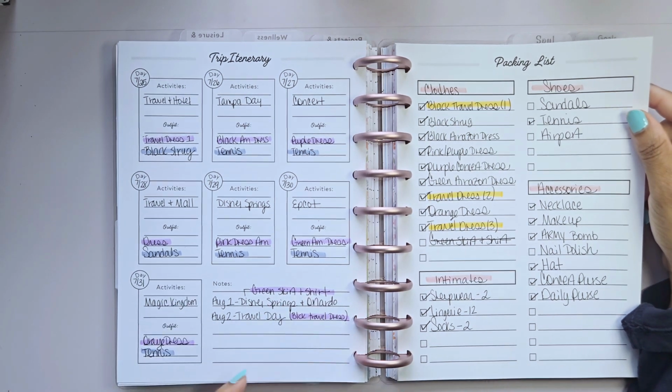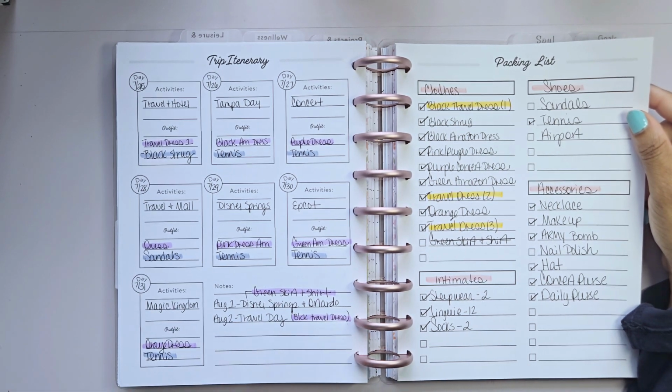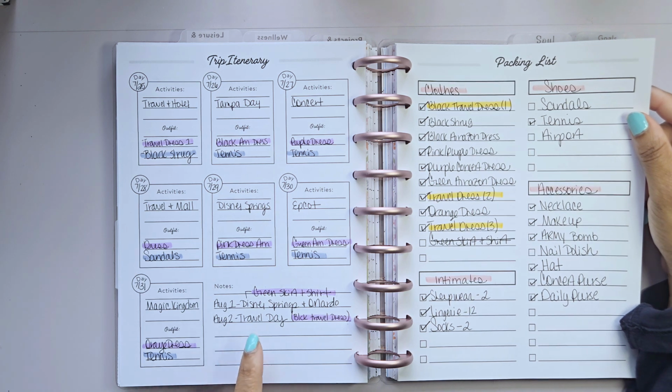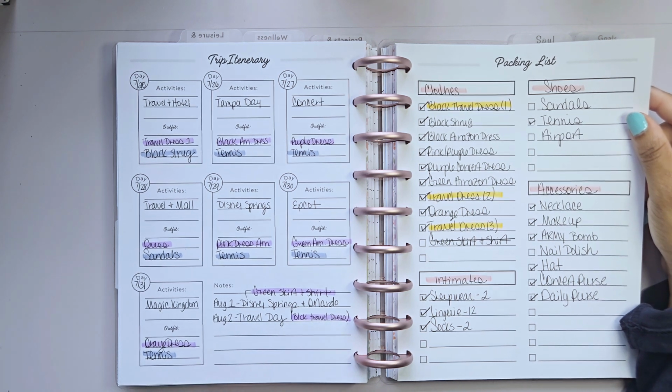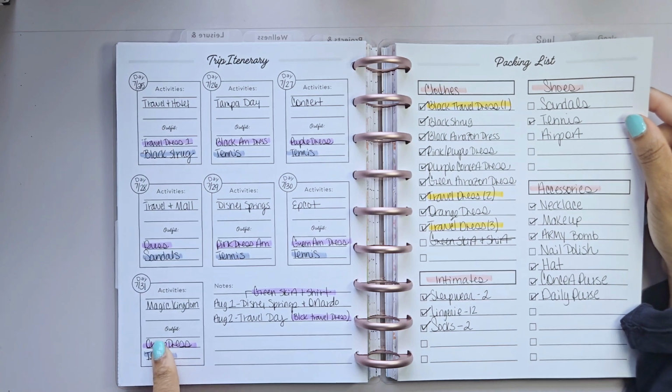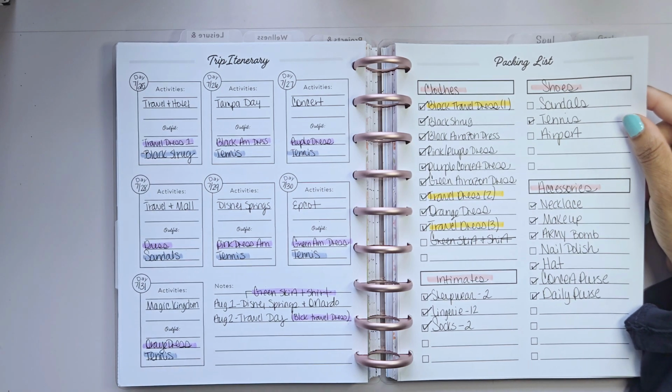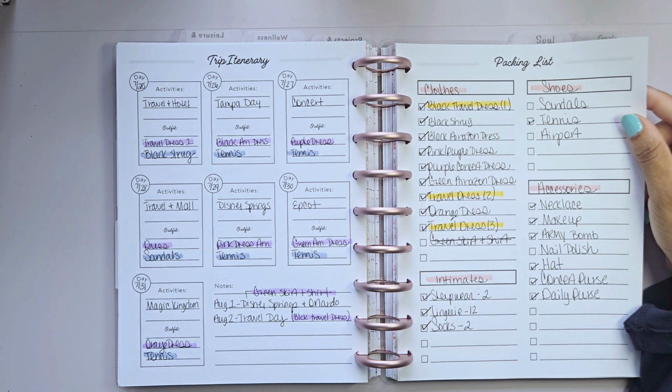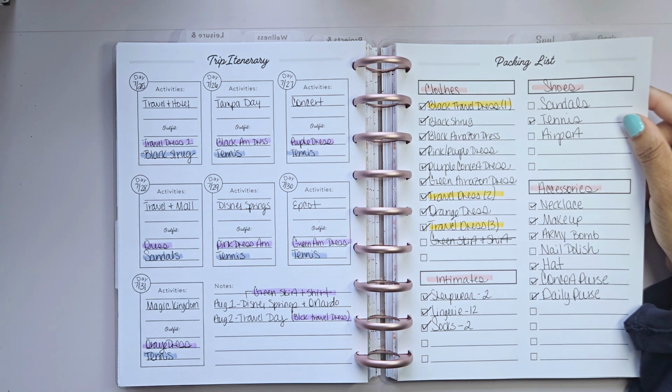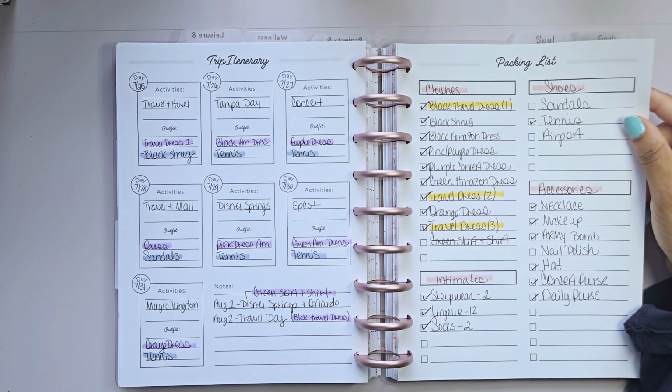And I actually didn't have enough room for 8 days, or 9 days if you include travel days. So I had to put a little bit in notes, which is fine. I could have just printed off an extra sheet. That's the beauty of making your own inserts or buying printable inserts. You can print what you need. But I didn't want to print a whole sheet just for like 1 day. So I just put it in notes.